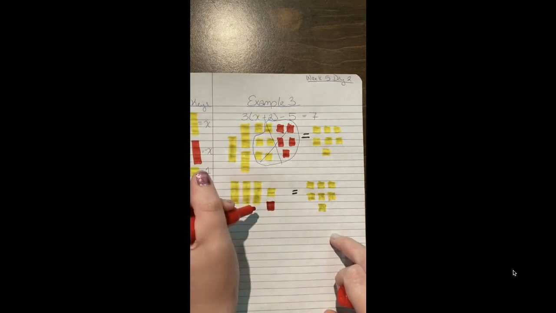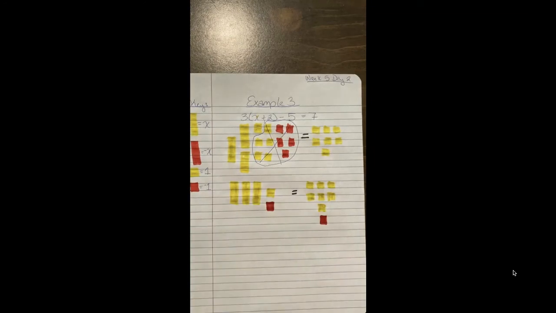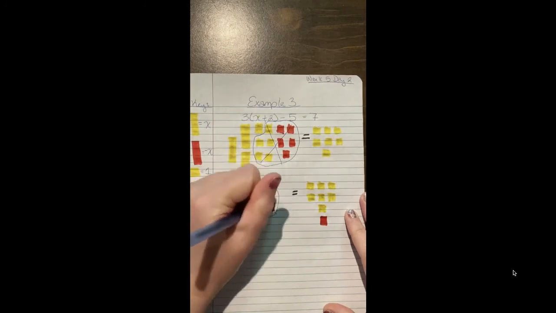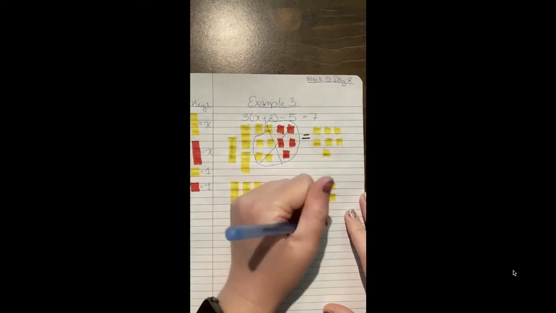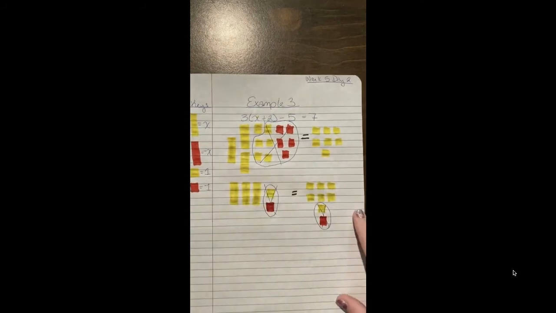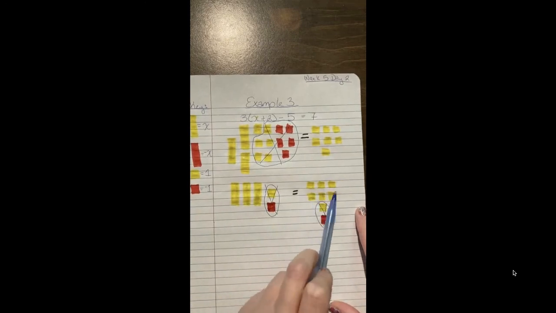What I do on one side of my equation, I must do on the other. All right, create zero pairs if we can. So positive 1 and negative 1, that's 0. On the right side, we also have a positive 1 and a negative 1 is 0. So what we're left with is 3x equals 6.